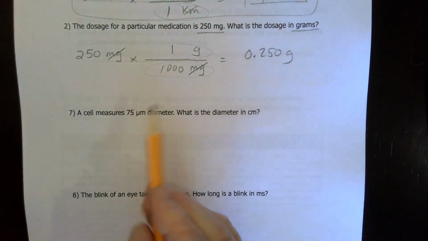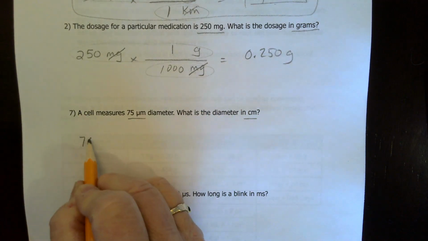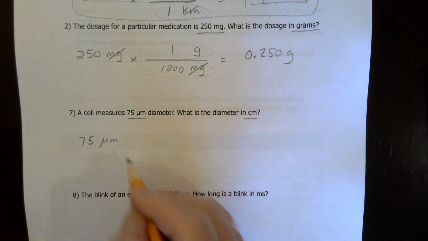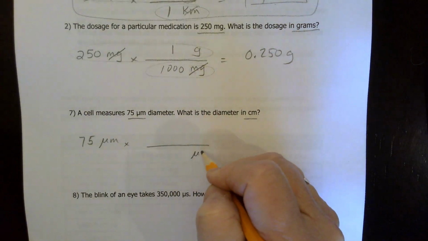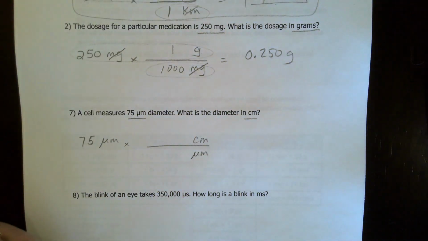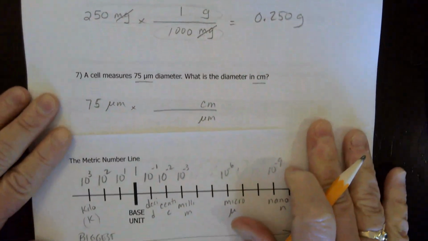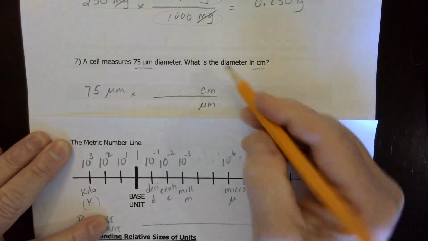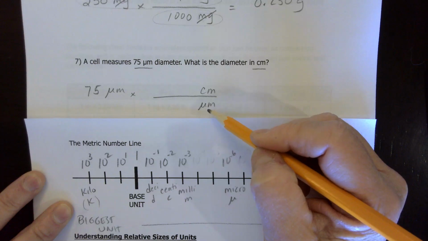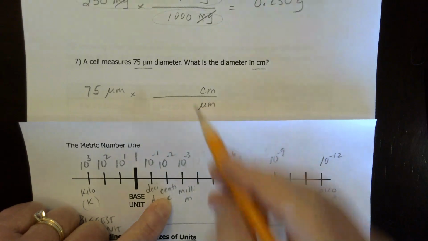A cell measures 75 micrometers in diameter. What is the diameter in centimeters? So we're going to start with 75 micrometers. We're going to multiply by a fraction where micrometers is in the denominator and centimeters is in the numerator. I'm going to take a look at my number line here, because this is a metric conversion where both of these values have a prefix, and I'm going to see that centi is here and micro is here, so the centimeter is bigger.